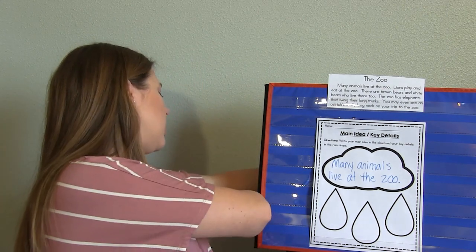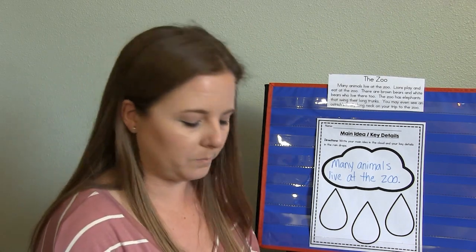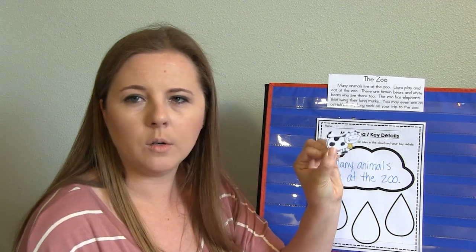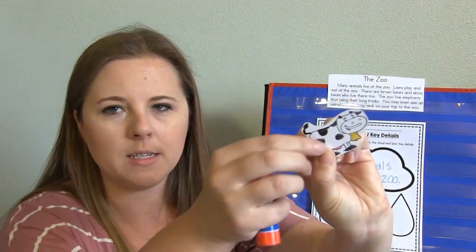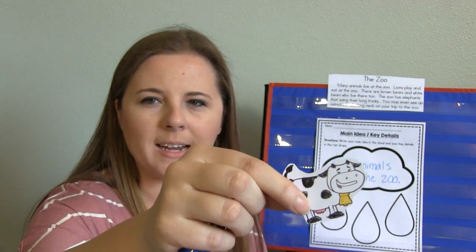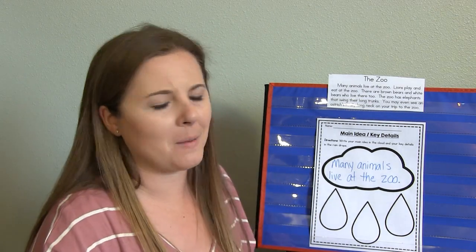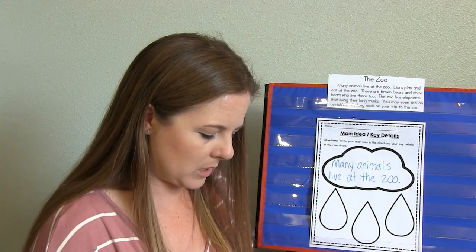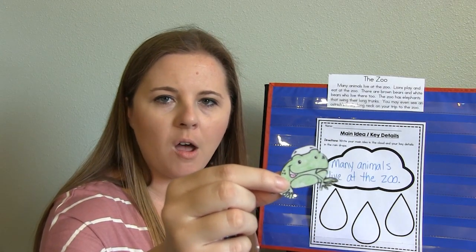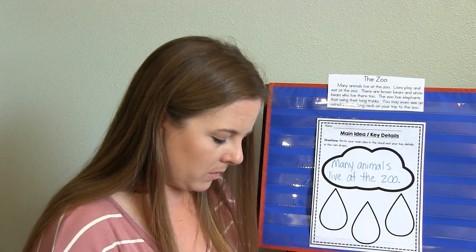I have some pictures that I would like for us to use. Just find some details to support that. My first picture that I found was a cow. Can everybody see that little cow? Would the cow support the idea that many animals live at the zoo? No, so I don't think I'm going to put that one on my graphic organizer. What about a frog? Did we talk about a frog? No, we're not going to put him on there either.